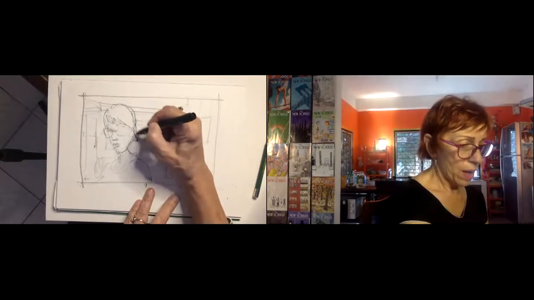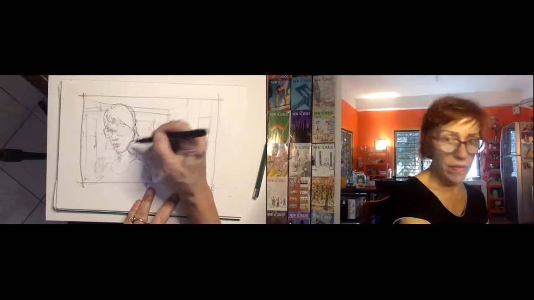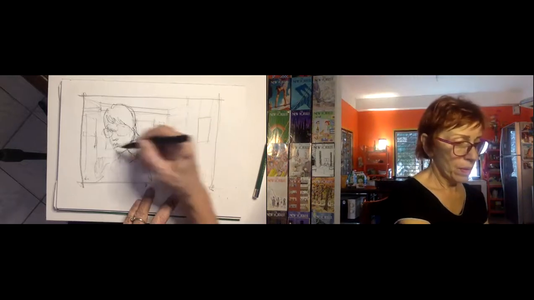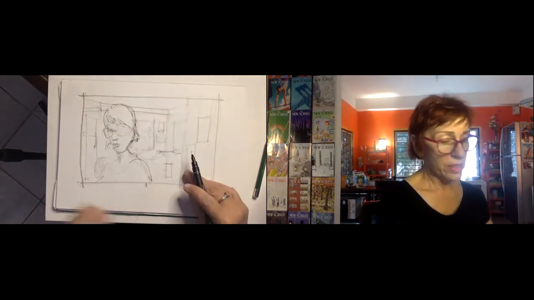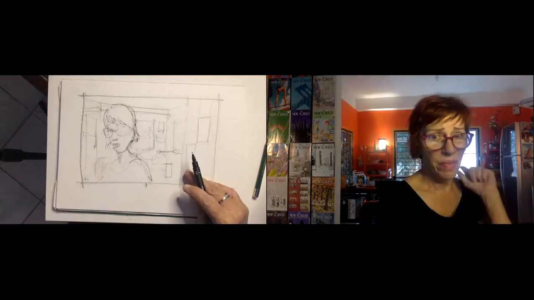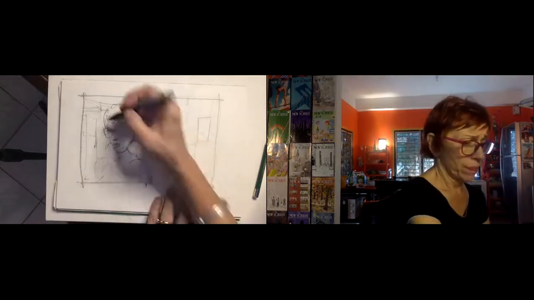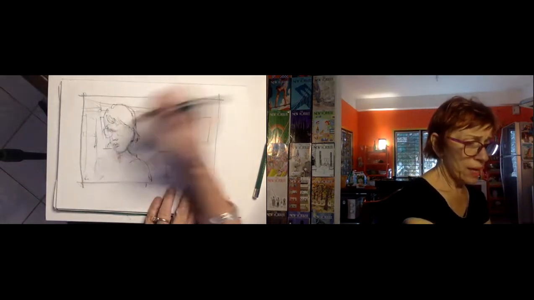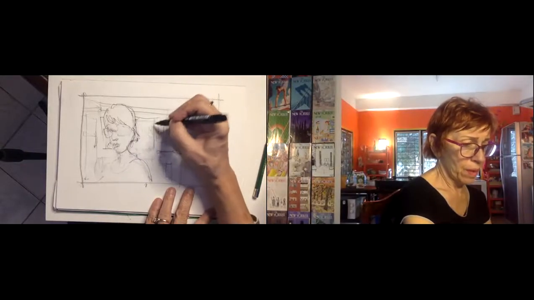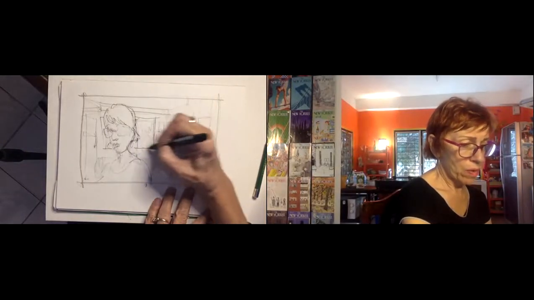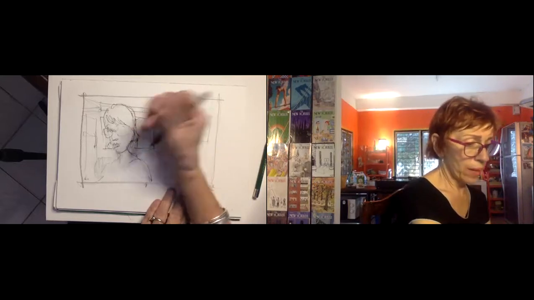So I'm not going to put the line everywhere, but just where I want it. Now, look at this. I put my earring in over here. I can't even see my earring because of the light. So I'm just playing with the information. Playing is the optimal word here.